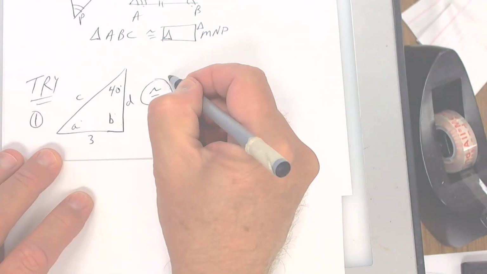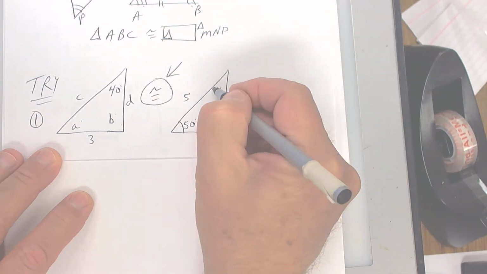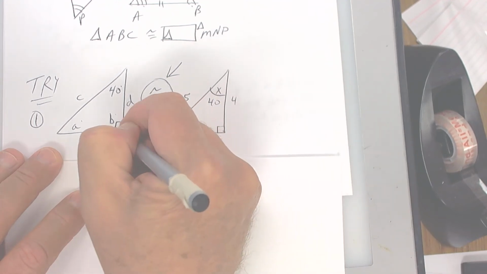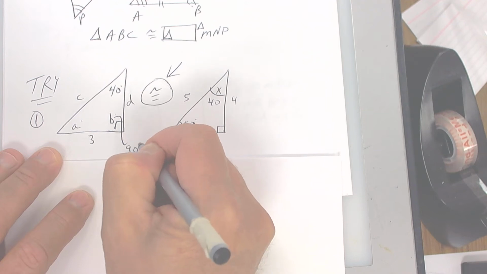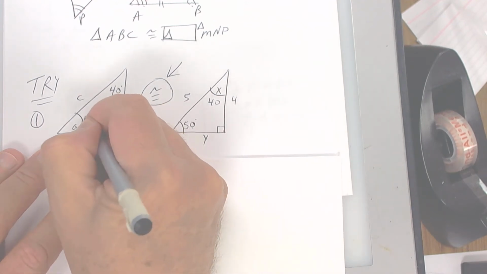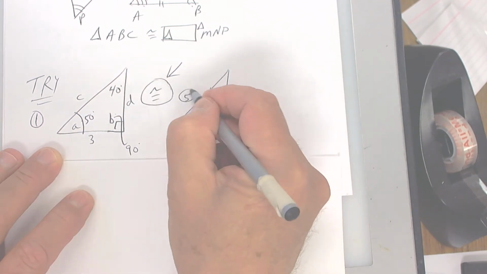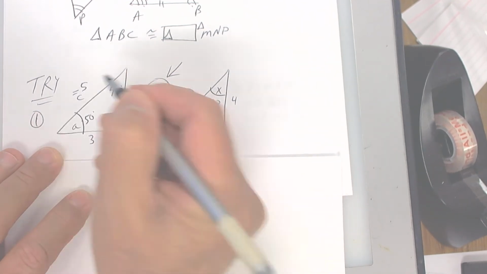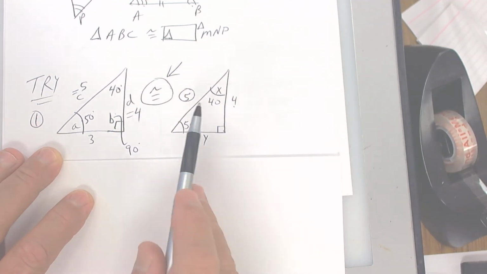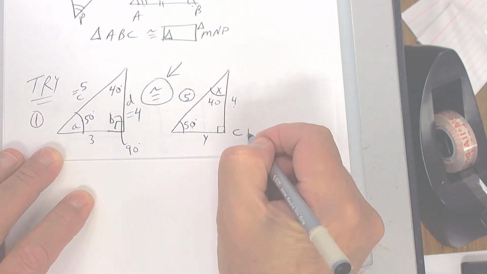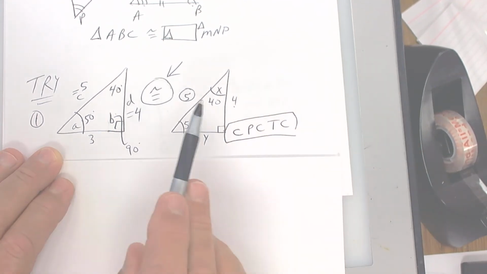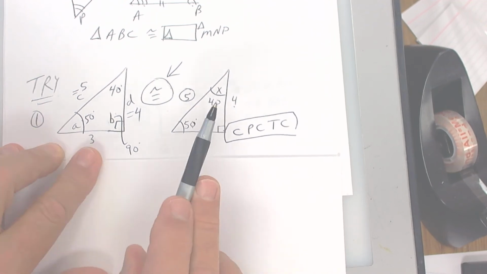It says that the triangles are congruent, so that means this angle is 40 degrees. Okay, this is a 90, so angle B is 90 degrees. Okay, and this one's 50 degrees, so this one is 50 degrees. That's all you do is match it up. This is 5, so this is 5. This is 4, so this is 4. Since the triangles are congruent, corresponding parts of congruent triangles are congruent. Write that down. If the triangles are congruent, then the parts are congruent.